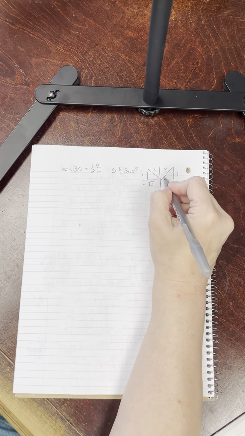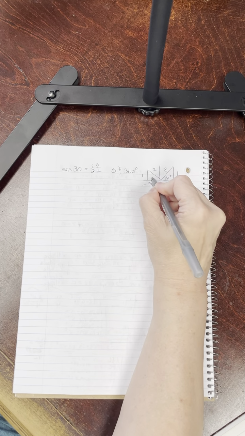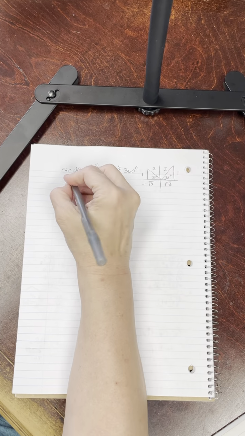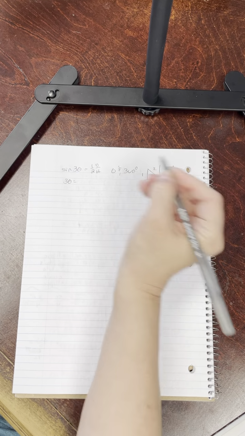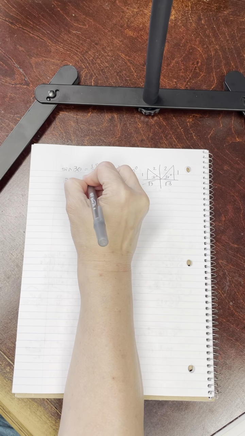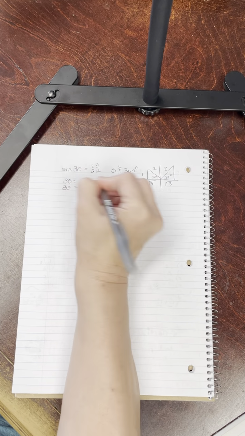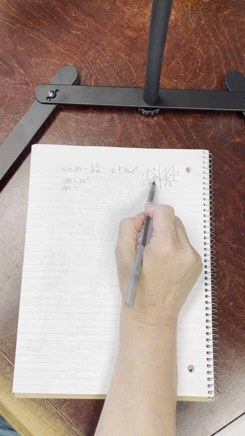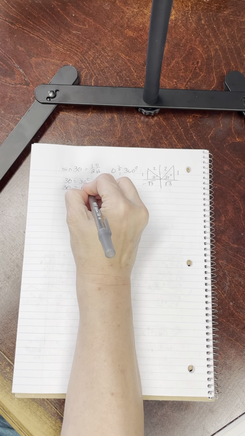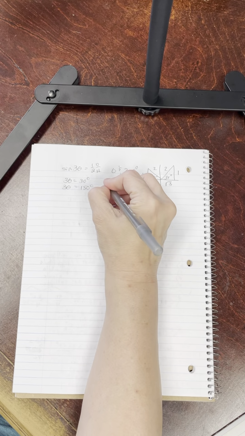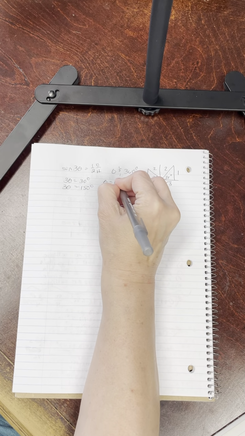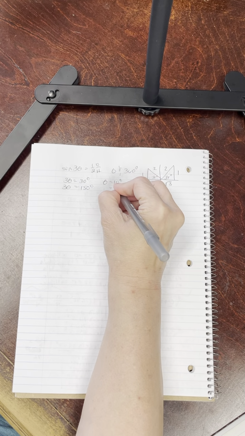And then opposite the 1 is 30 degrees in both of these places. So my 3 theta equals 30 degrees, and my 3 theta equals 180 shy by 30, which is 150 degrees. So my actual thetas, when I work that out, are 10 and 50.